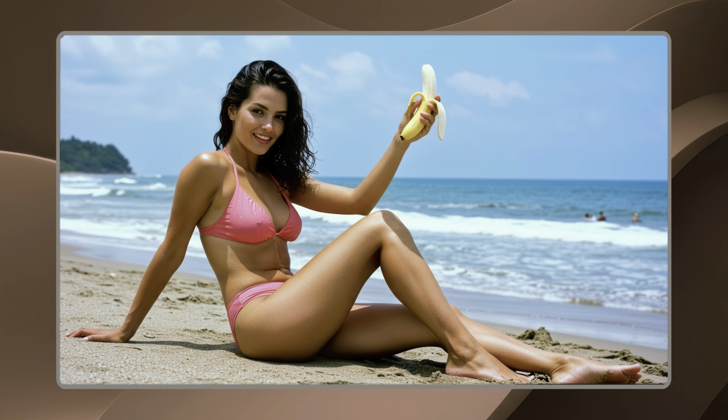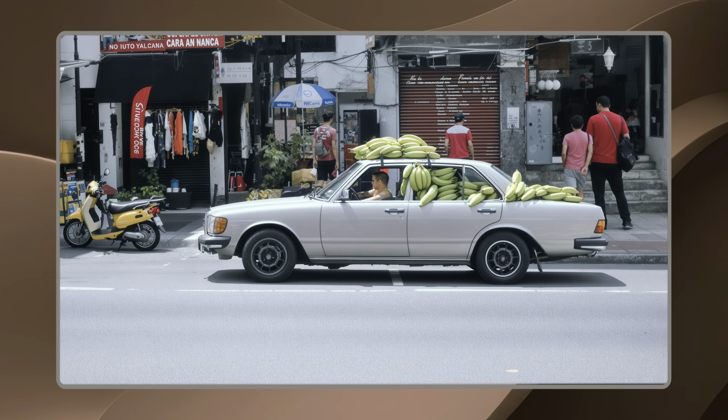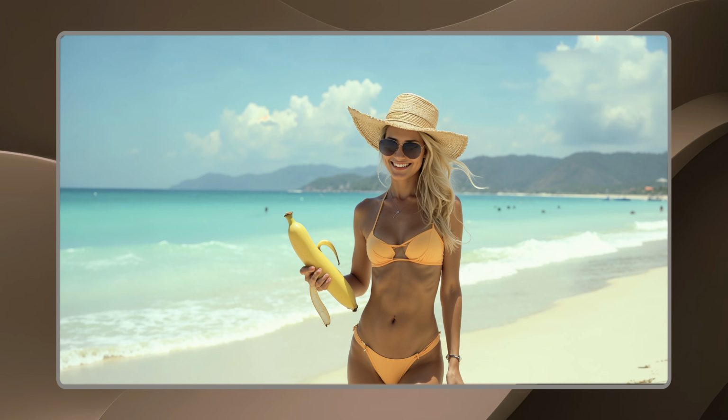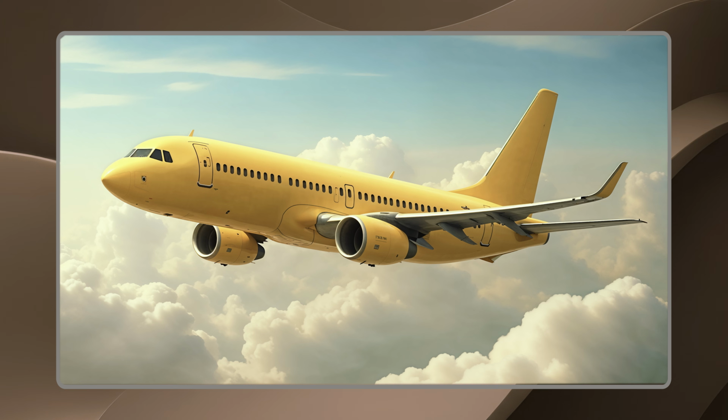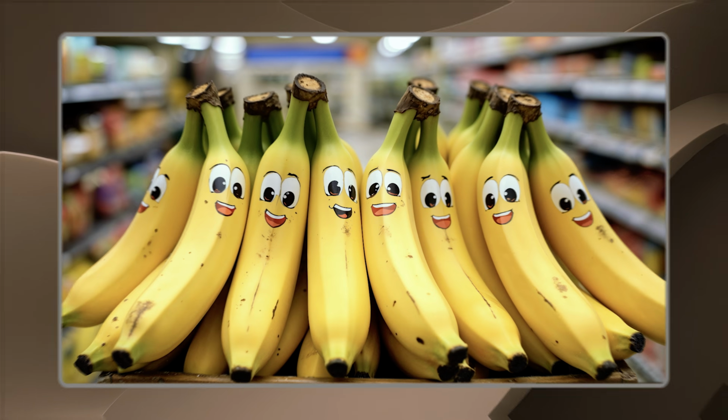These are all images with no banana in the prompt. And yes, of course, no banana at all. No, and clearly, no, that's definitely not a banana. No, it's not even yellow or anything, so you can't really call that a banana.